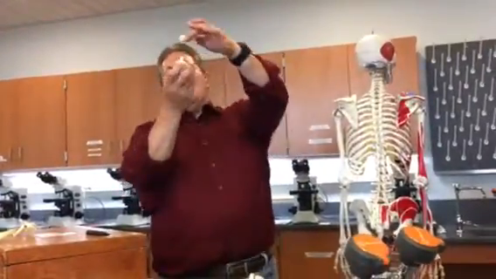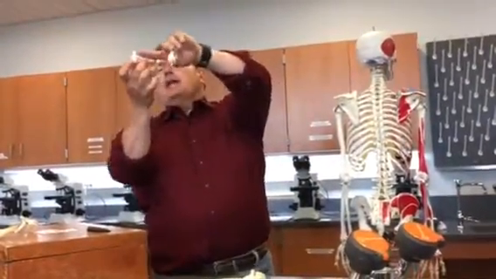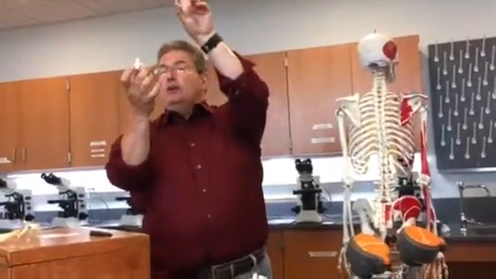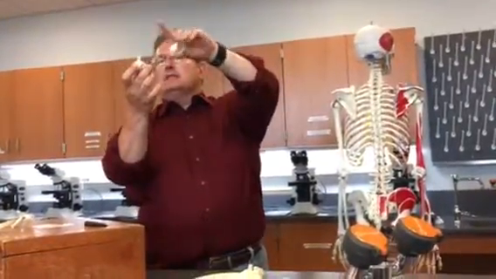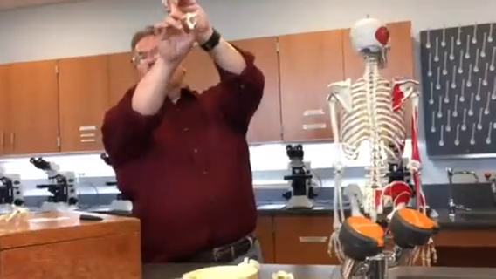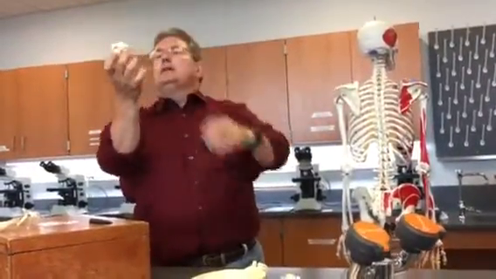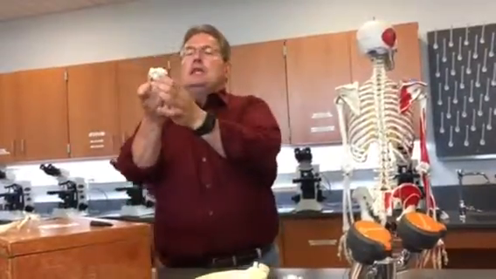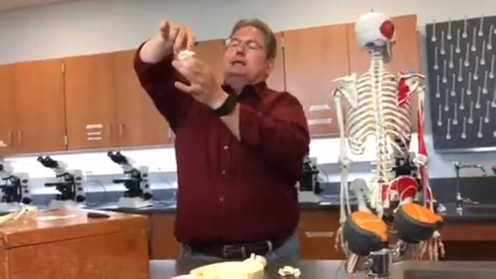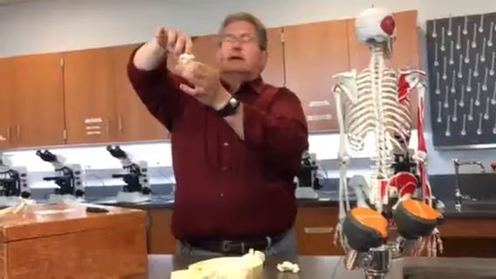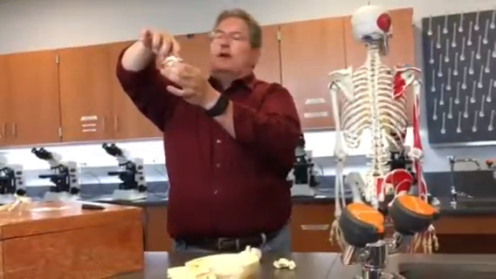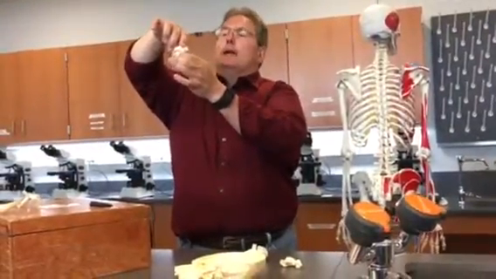The axis articulates with the Atlas. Notice the axis has this big pointy finger called its dens. The dens articulates with a facet on the anterior arch of the Atlas. These two can then slide side to side. And I can say, extra credit? No. Okay? C1 and C2.